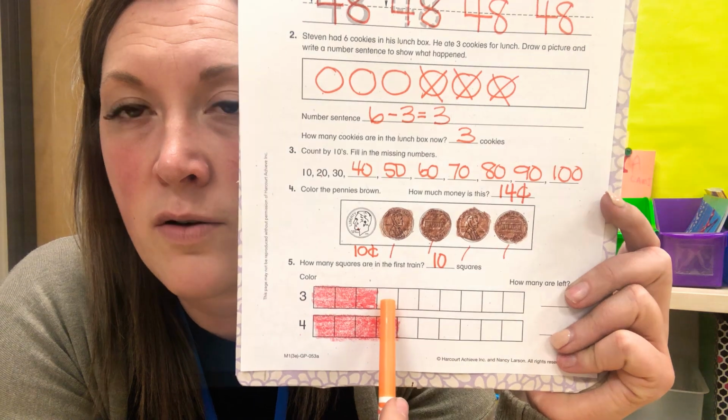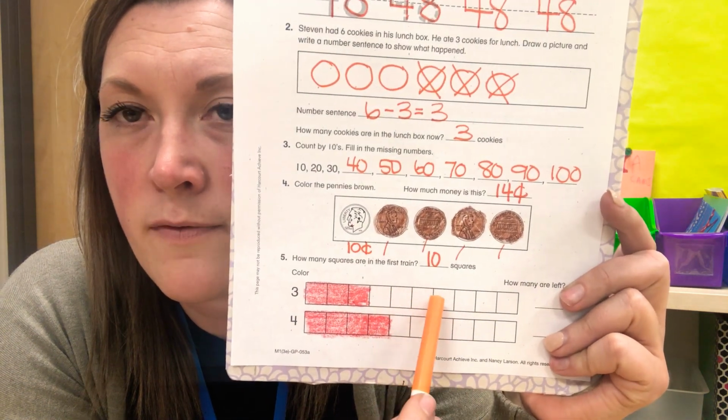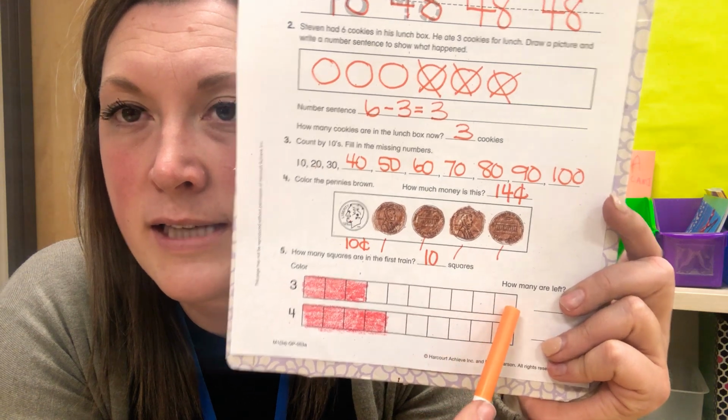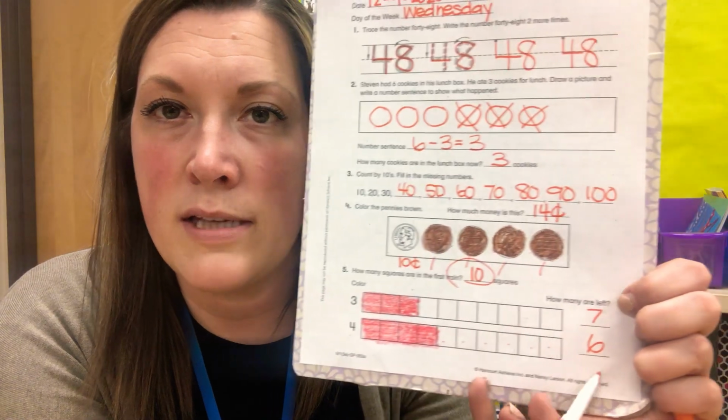Okay. Then over here on the other side, it asks us how many are left. So how many are white still? 1, 2, 3, 4, 5, 6, 7. So 3 plus 7 equals 10. Okay, how many are left on the bottom? 1, 2, 3, 4, 5, 6. So 4 plus 6 equals 10. Nice work. Lots of new concepts.